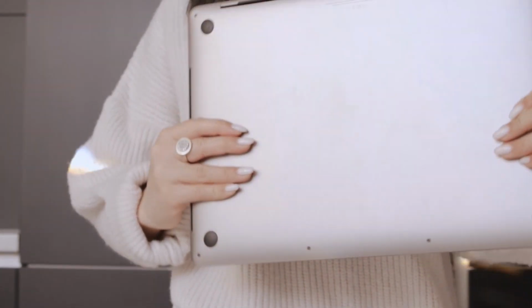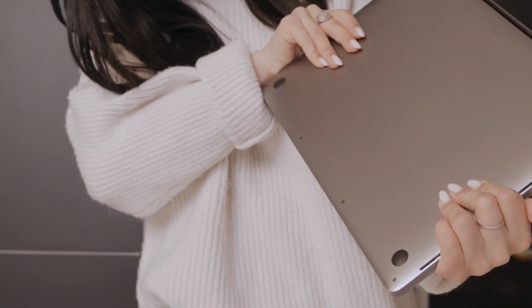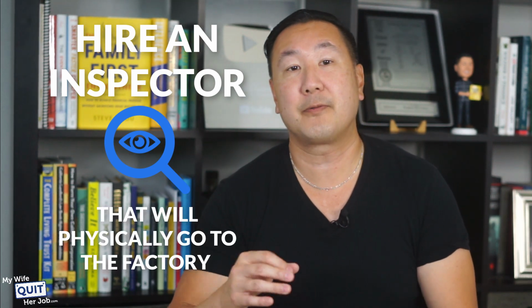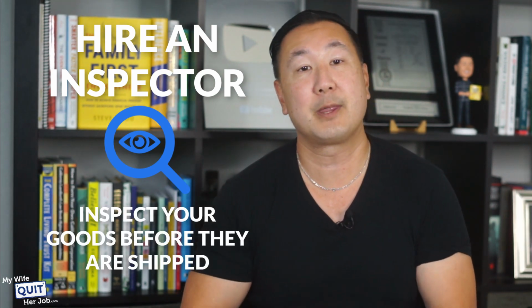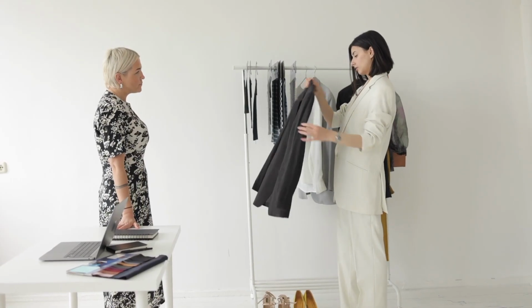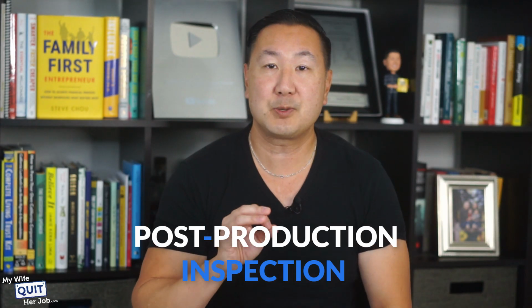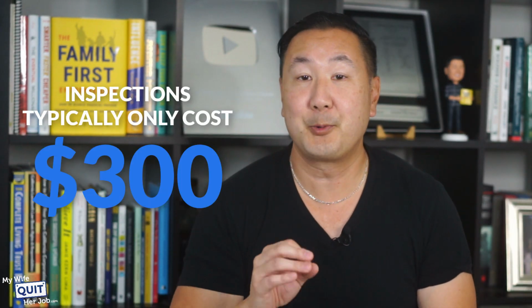Now, what's more likely to happen is that you might get sent product that doesn't meet your quality standards. Now, to prevent this from happening, you should hire an inspector that will physically go to the factory and inspect your goods before they are shipped. For every shipment with our store, we always pay to have an inspection for a few items directly off the factory line, and then a final post-production inspection to make sure all products meet our quality standards. These inspections typically cost only $300, so it's a no-brainer to get one.